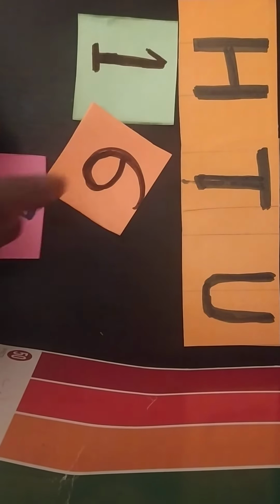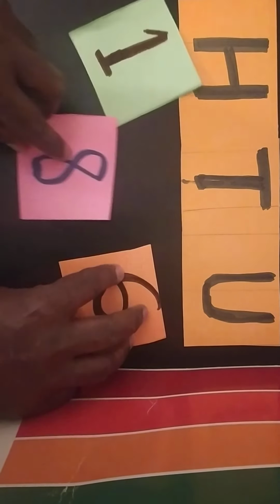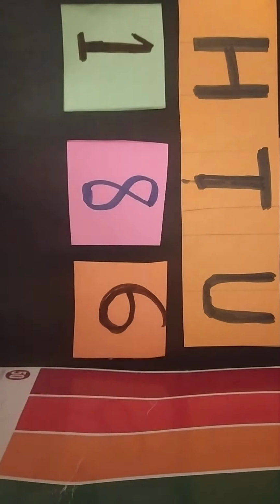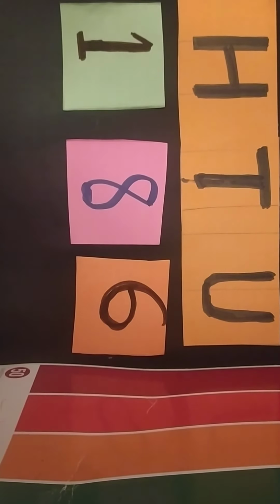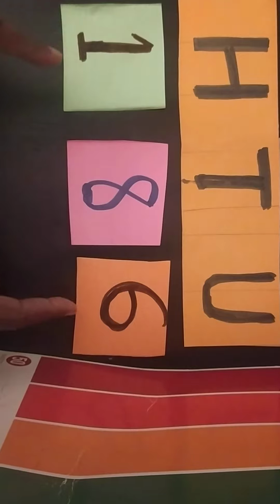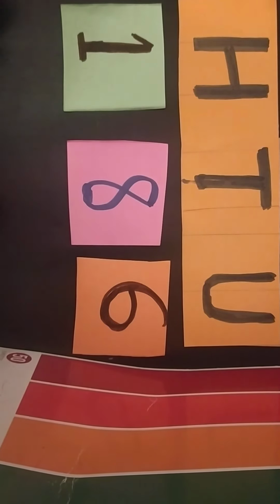Let's switch the tens and the units place. You have 186. Did you notice, children? You got 6 different numbers by using the same 3 digits. When we just switch the places, you get 6 different numbers with the same digits.